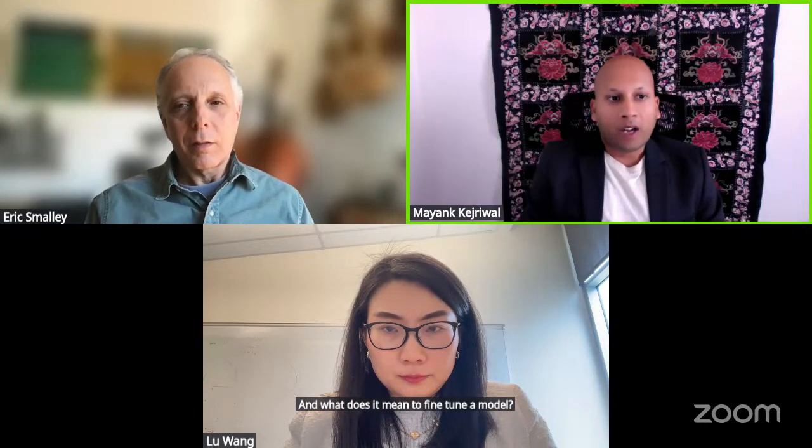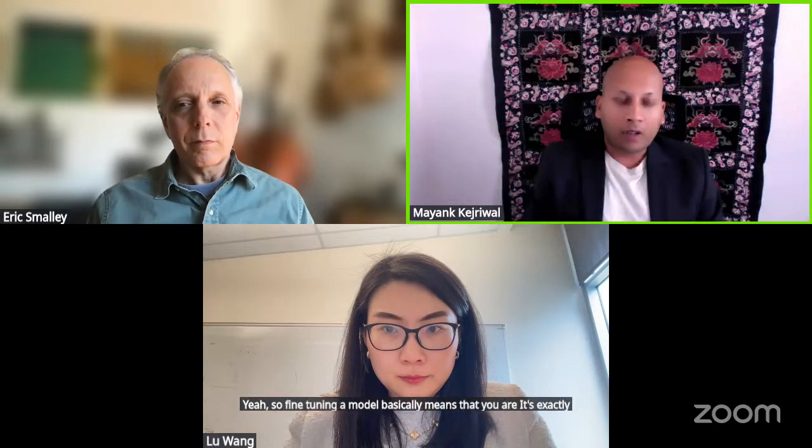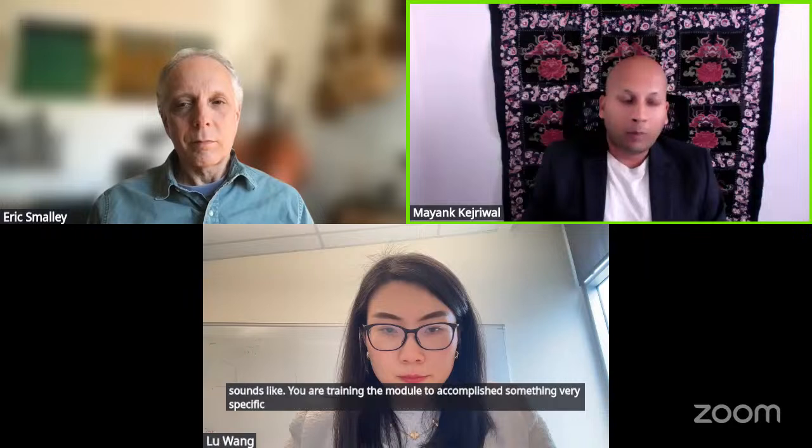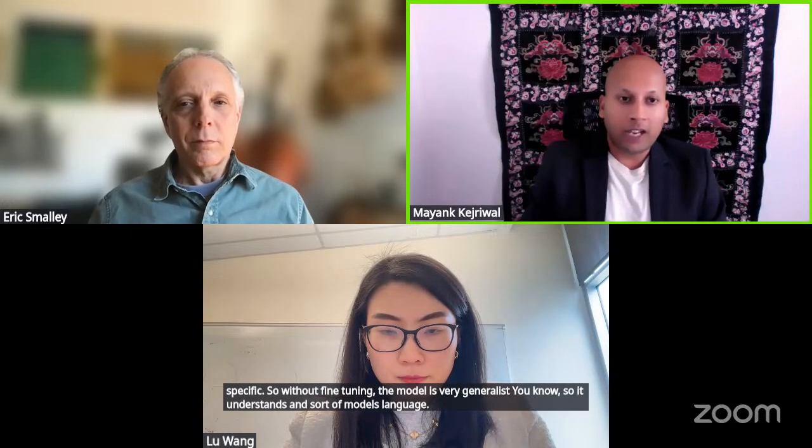And what does it mean to fine tune a model? Yeah, so fine-tuning a model basically means that it's exactly what it sounds like. You are training the model to accomplish something very specific. Without fine-tuning, the model is very generalist. It understands and sort of models language. It can respond to general queries.